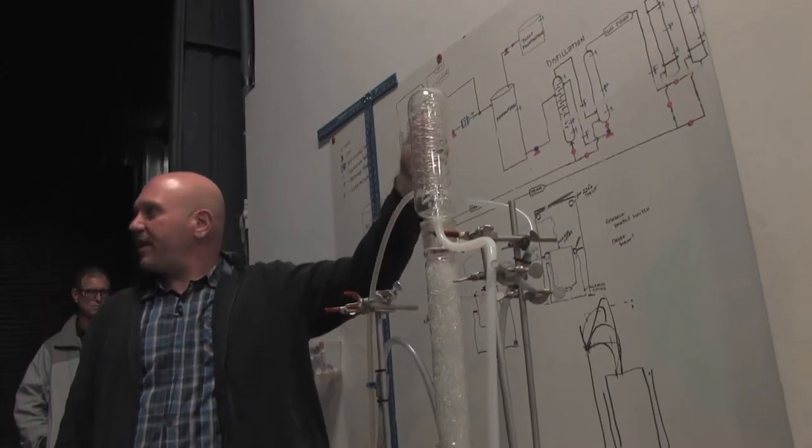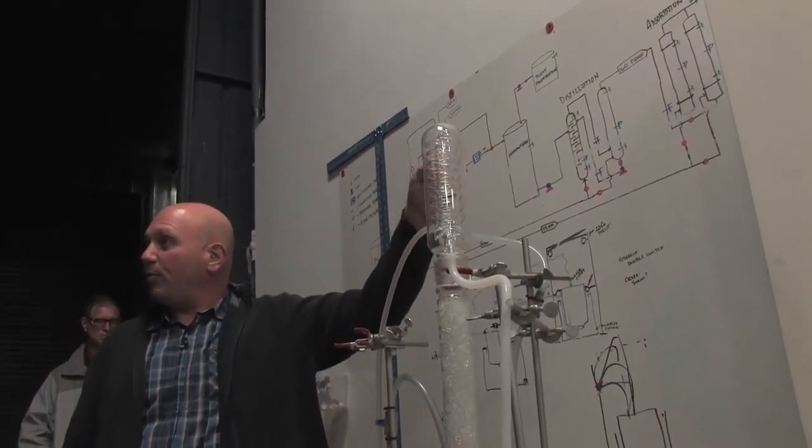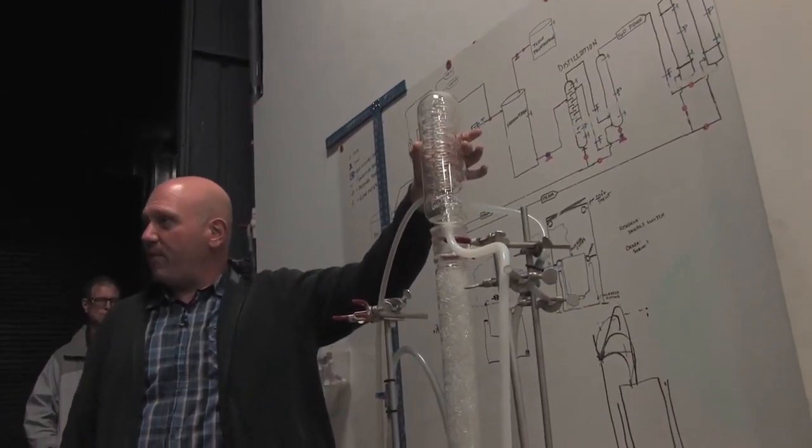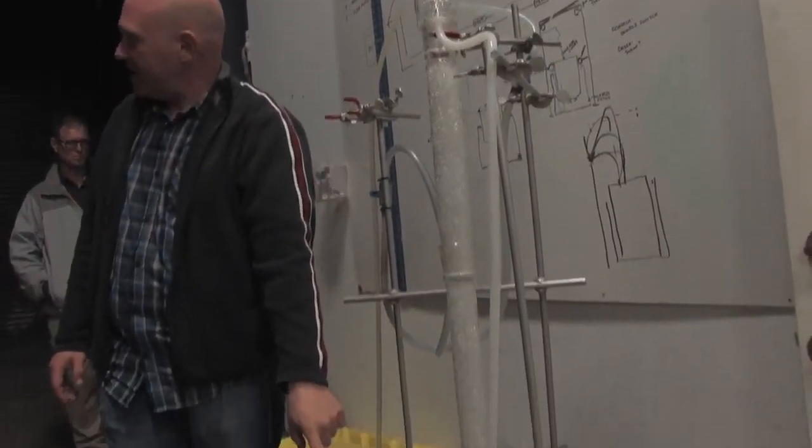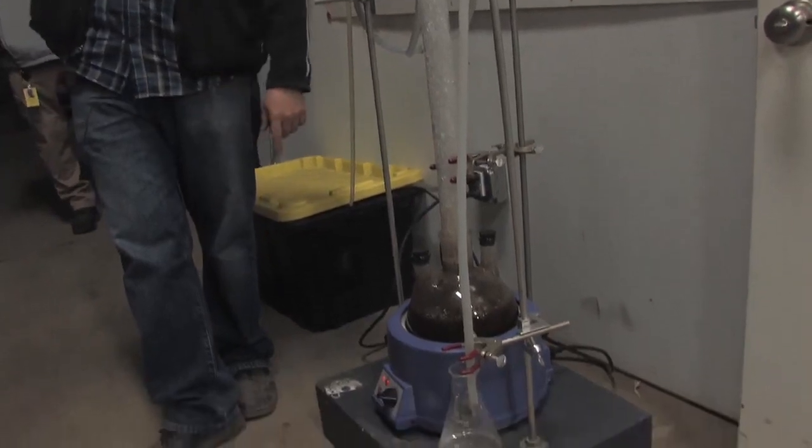This is just a tube inside of with water, that helps cool the alcohol vapor, turns it back into a liquid, and then it drips and we're able to collect it. Same thing is going on inside the big column.